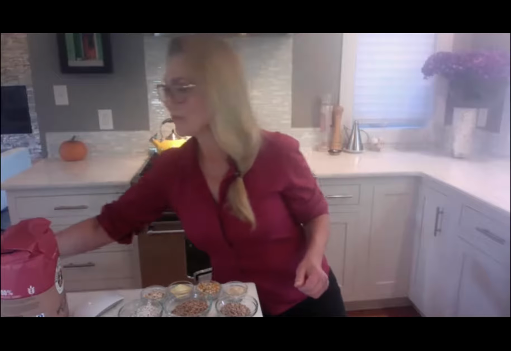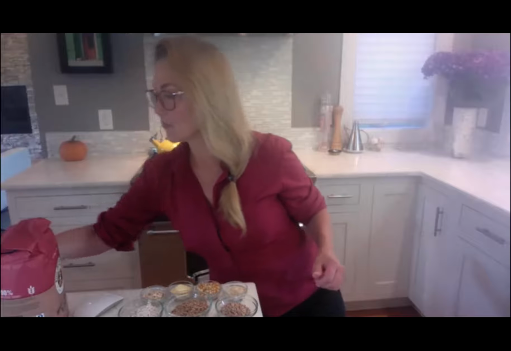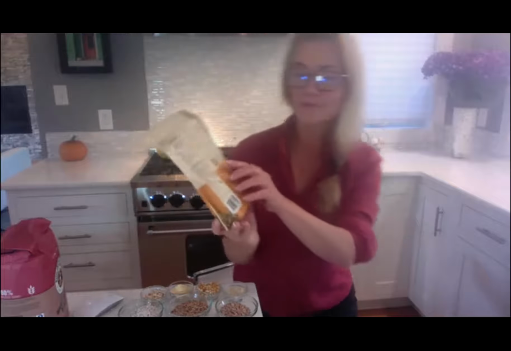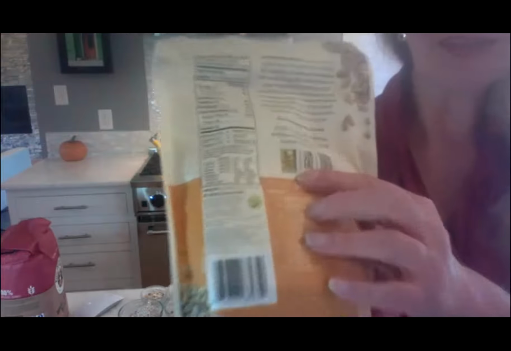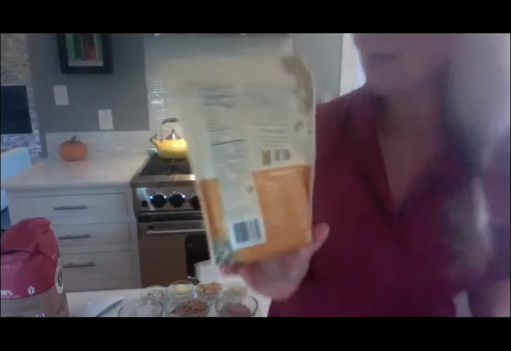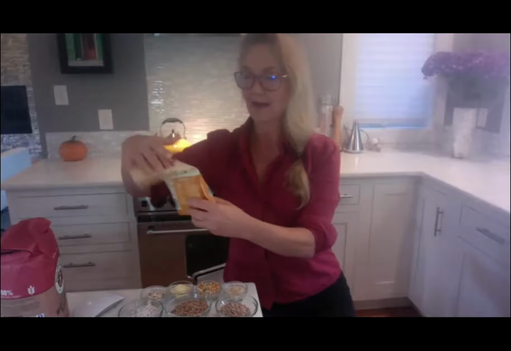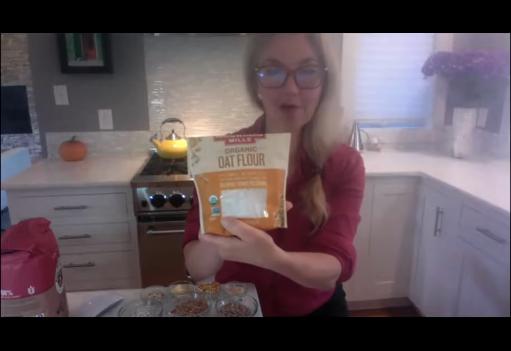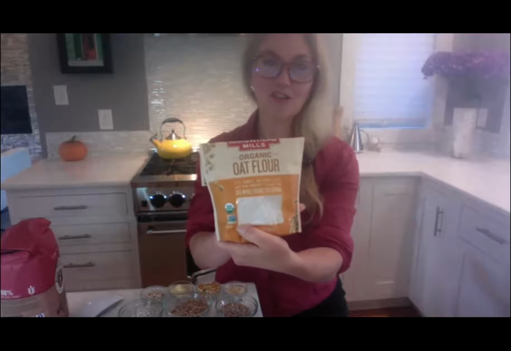A lot of times people associate whole grains with fiber, and it's not exactly a one for one. What you can be assured of is when a product has this little whole grain stamp, and that's very tiny, but you can see it there, it assures that you're getting 100% whole grain. And in this one, this happens to be whole grain oat flour that I just happened to have and wanted to show you.